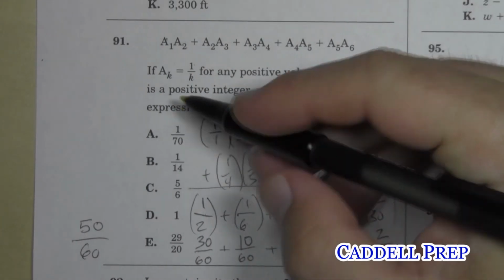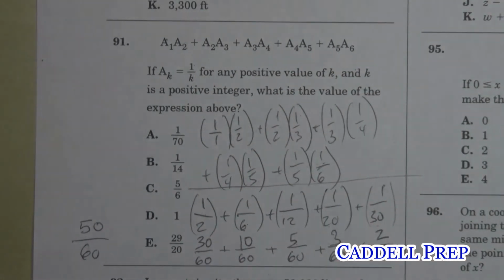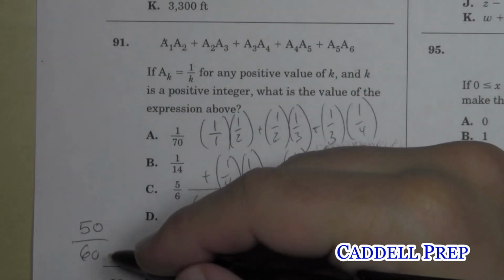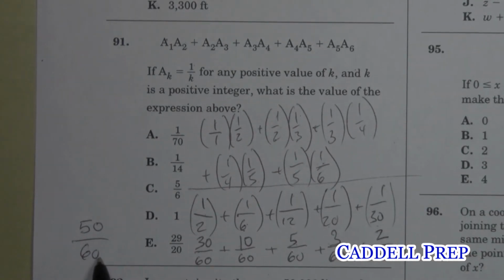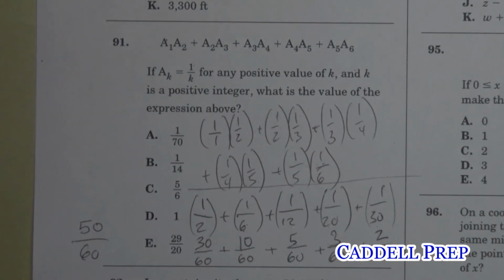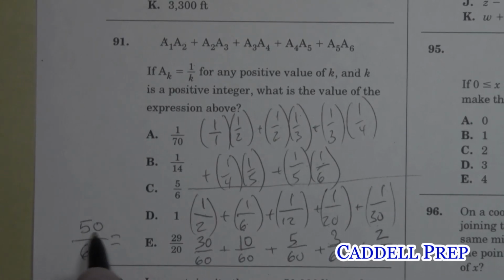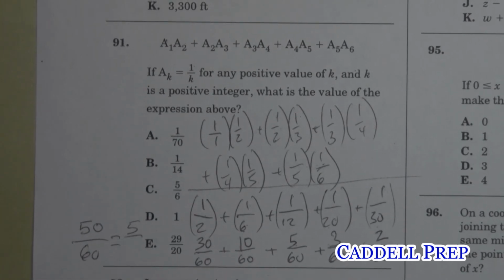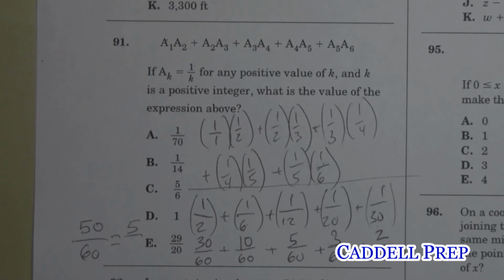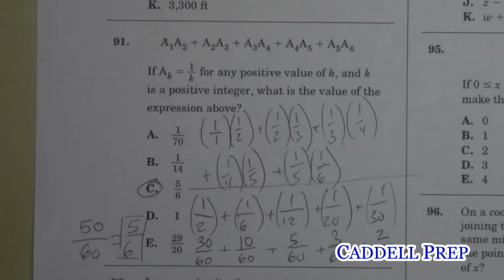And we look and we see that's not an answer choice. But we can reduce this. 50 and 60 have a common factor. 10 goes into both of them. So if we divide the top by 10, we'll end up with 5. Divide the denominator by 10, end up with 6. So 50 over 60 is the same as 5 over 6. So our answer is C.